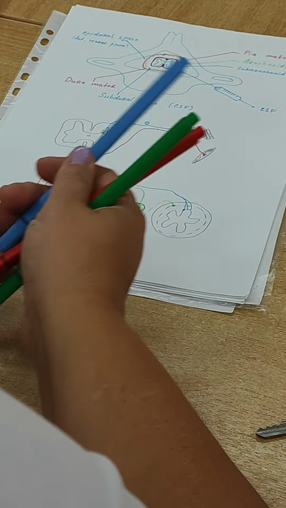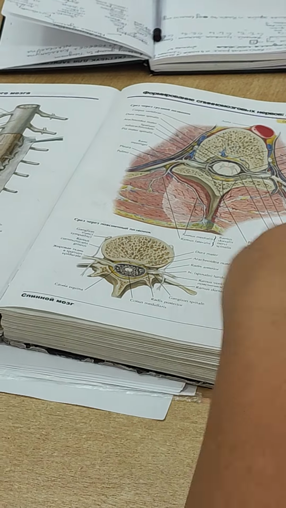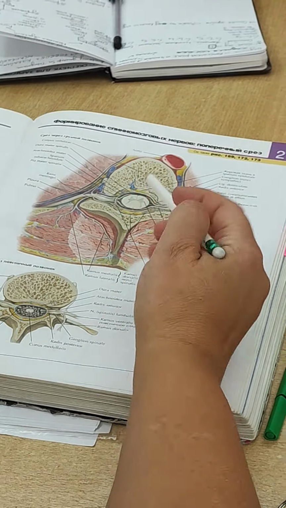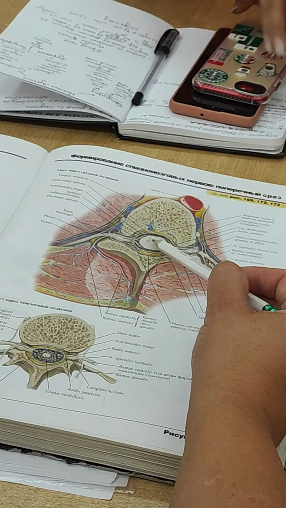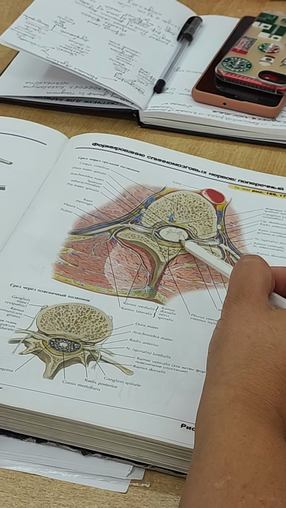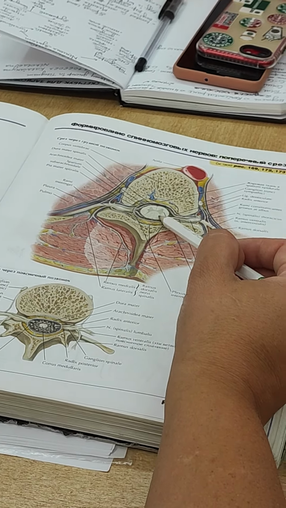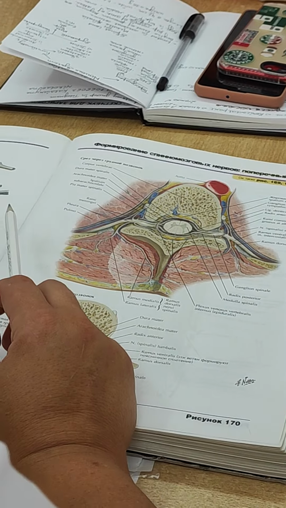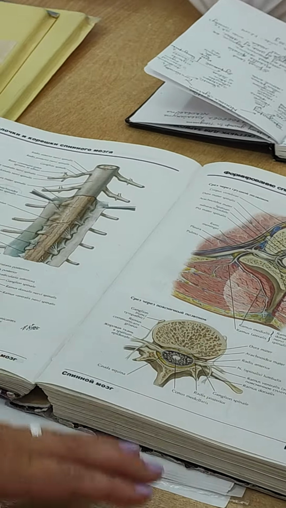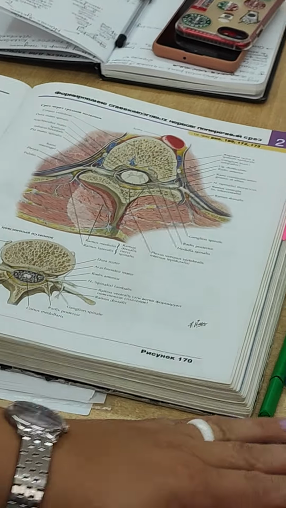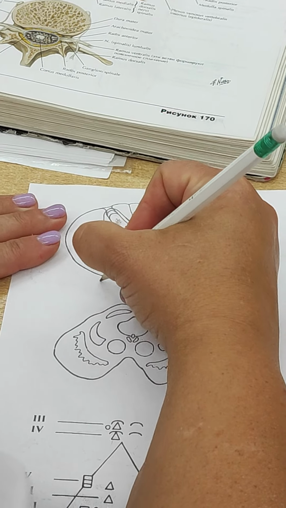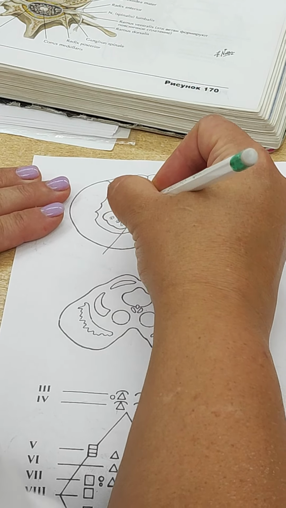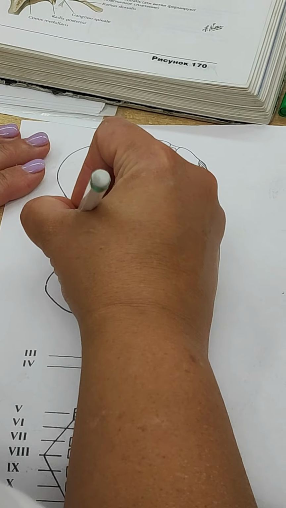That is the difference. Now let's look at the spinal cord and its internal structure. Have a look at the horizontal section of the spinal cord. Here you can see the gray matter and the white matter which surrounds the gray matter. In the center of the spinal cord, we have an opening. That opening is the central canal. Canalis centralis.